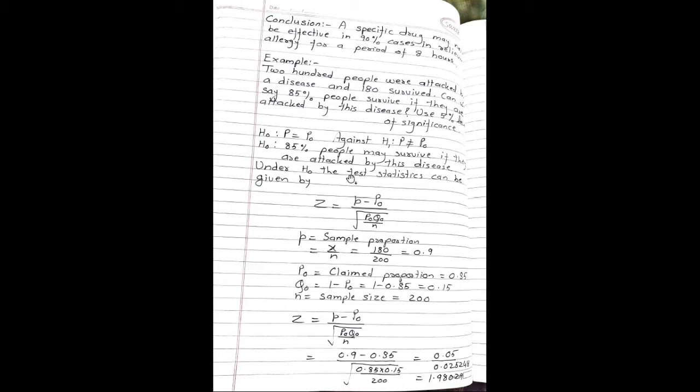the test statistic can be given by Z = (p - P0) / square root of (P0 Q0 / n), where p is equal to sample proportion, which can be calculated as x/n, which is equal to 180/200. So the answer is 0.9.